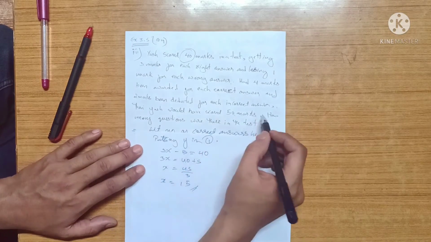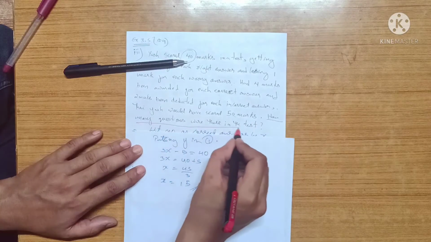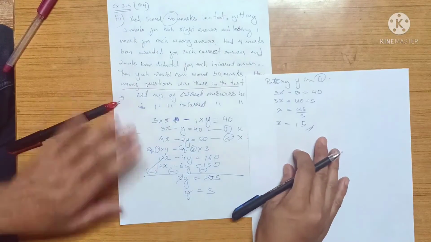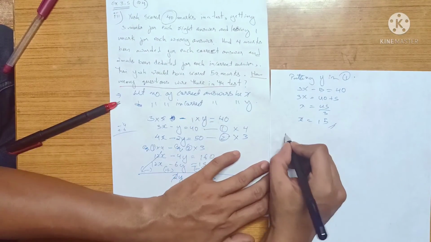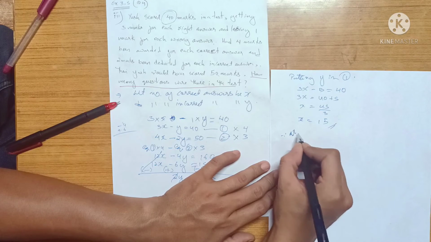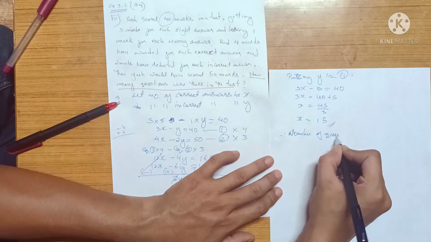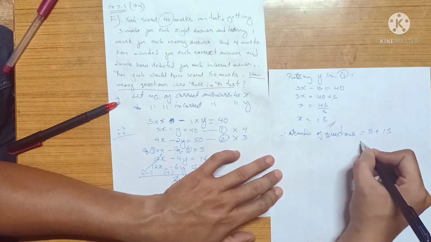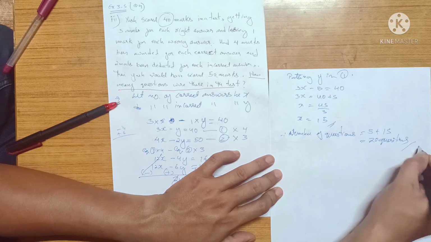That's what I'm saying. The main question is how many questions were there in the test. We got 5 incorrect answers and 15 correct answers. So the number of questions equals the incorrect plus correct, which equals 20 questions.